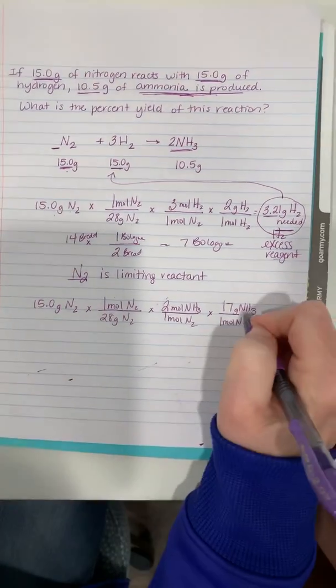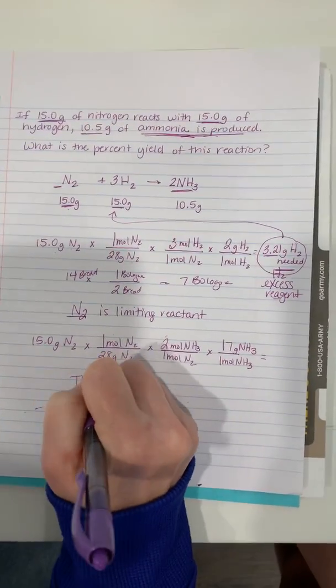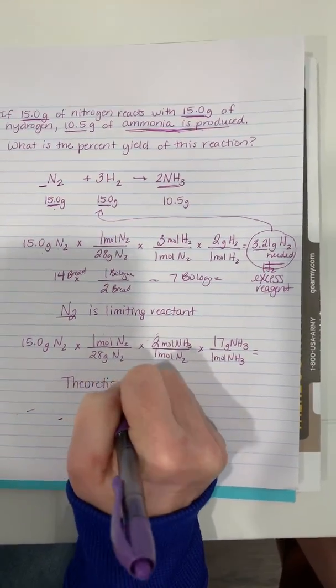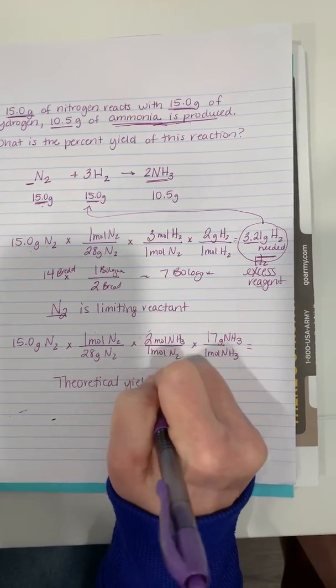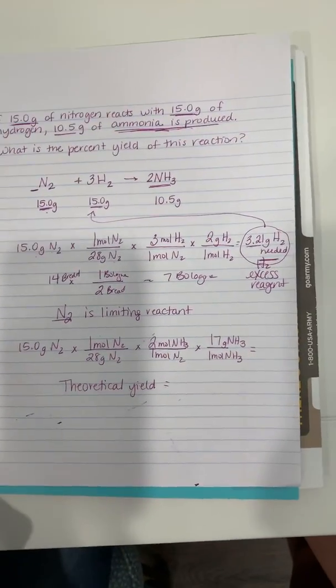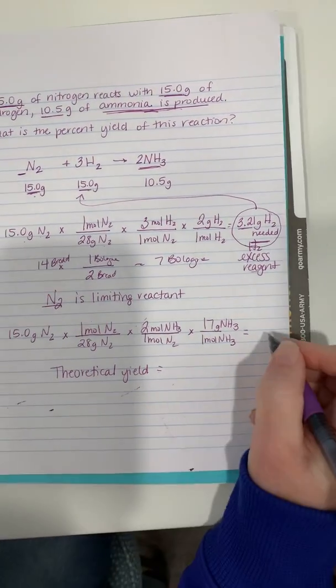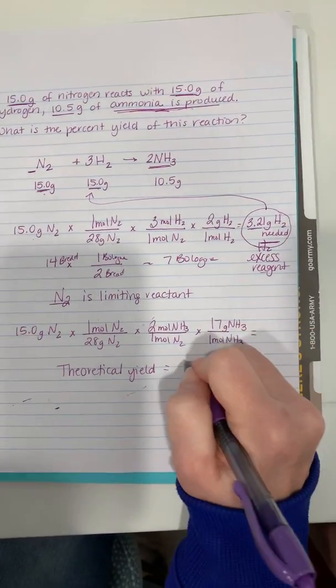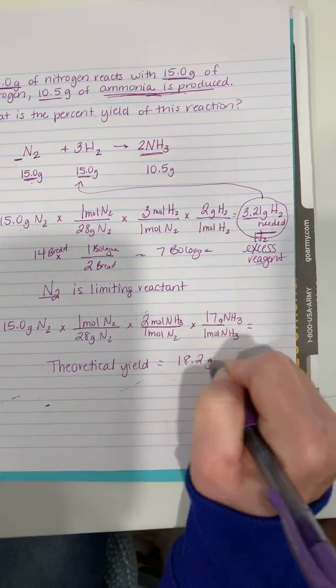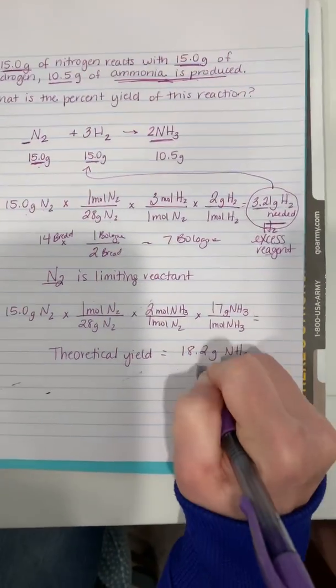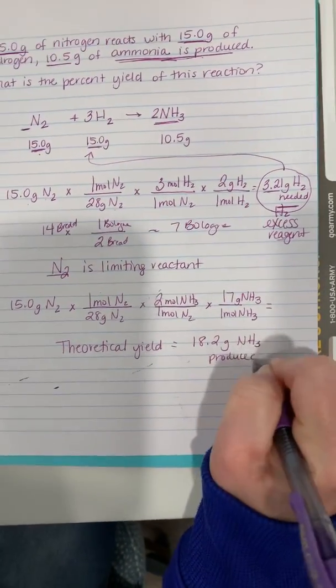So that will get me what I call my theoretical yield. This is on paper. If everything goes perfect, everything reacts, this is how much ammonia we should get. And when I do that calculation, I get 18.2 grams of NH3 produced. Okay, that's what I should get.